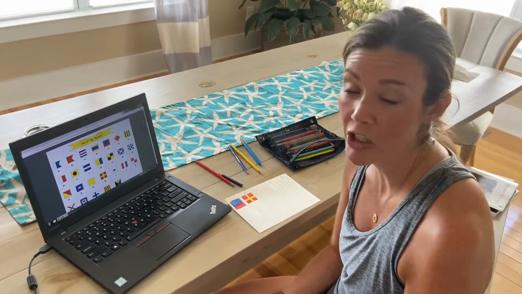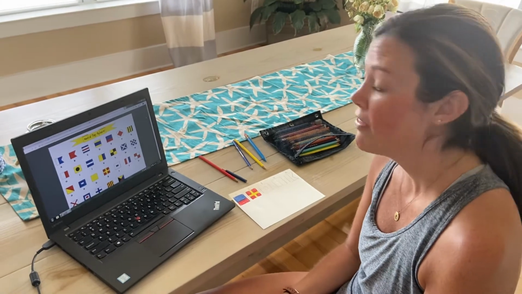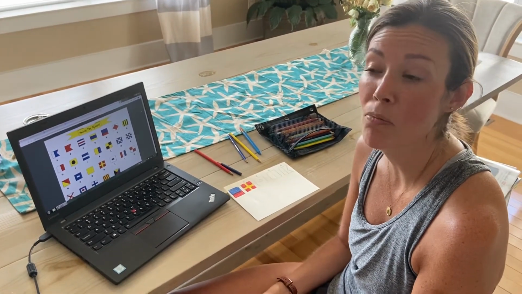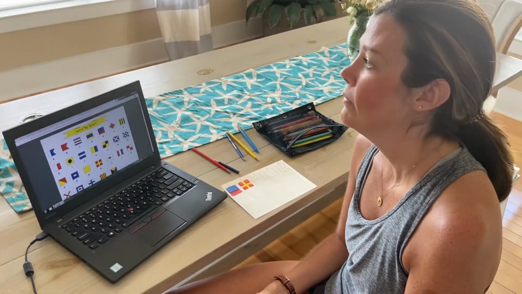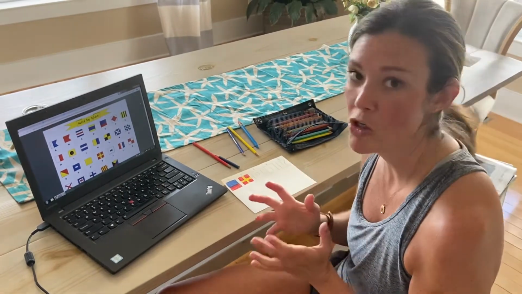So we're going to use nautical flags to spell out our names and to practice fractions. Now this will not be exact. This is more like just a practice of fractions so you can kind of visualize the parts of a whole. So let me show you what I did here.